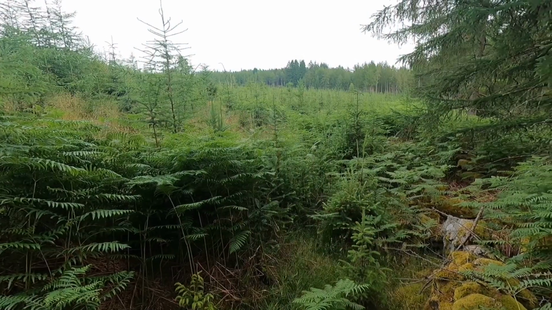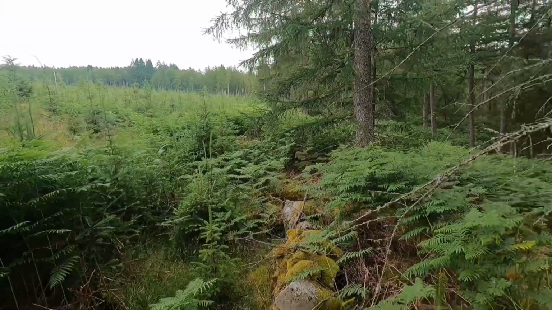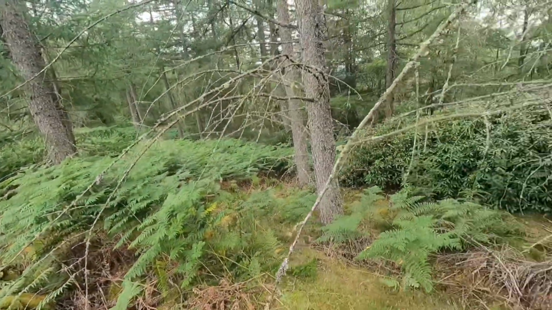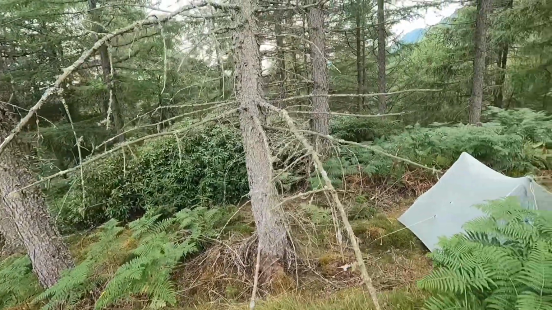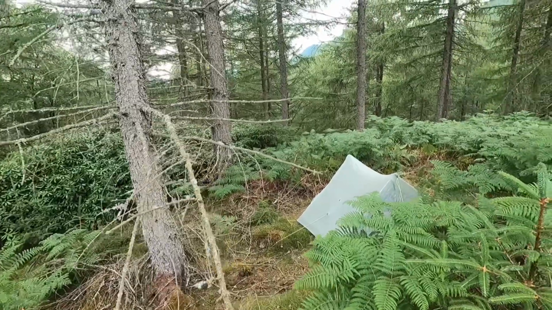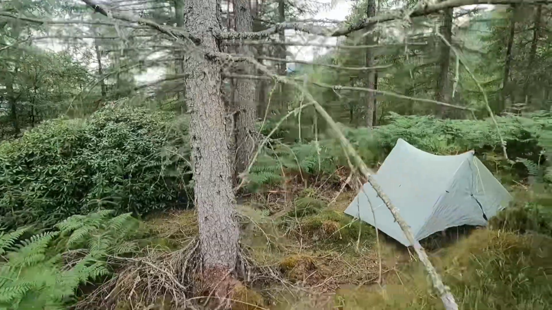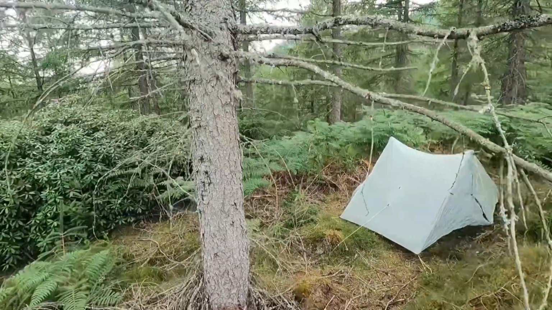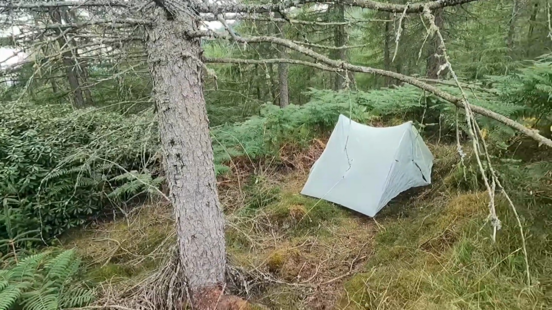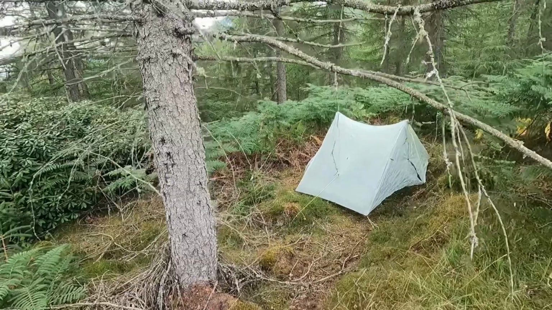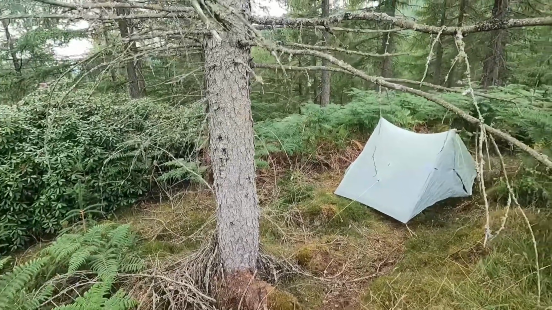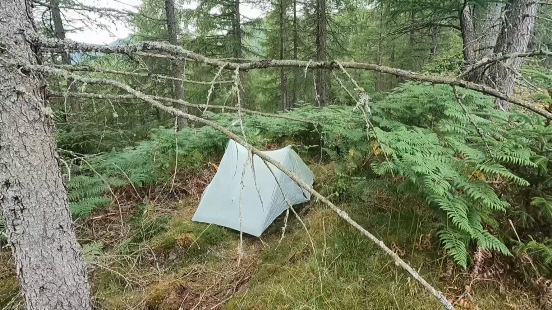I found a nice spot to camp in the woods just outside Dunkeld for tonight. Fortunately, there's no midges or mosquitoes in this forest, but the flies are starting to come around the tent now. So I'm just going to get in the tent and put the mosquito net up and then plan my route to Pitlochry tomorrow morning. So until tomorrow morning, good night.